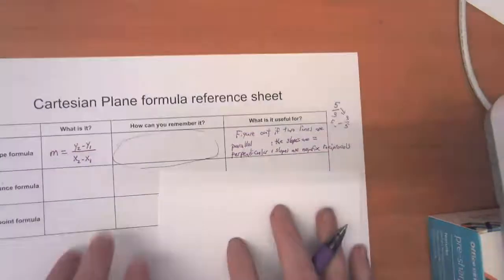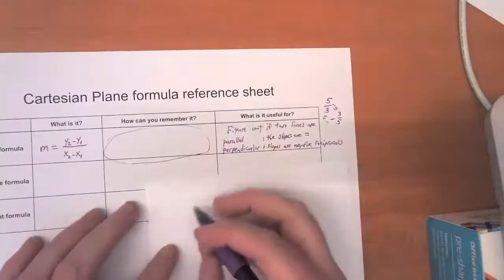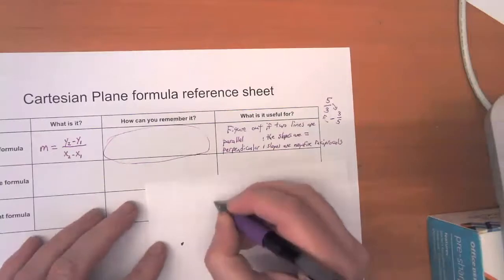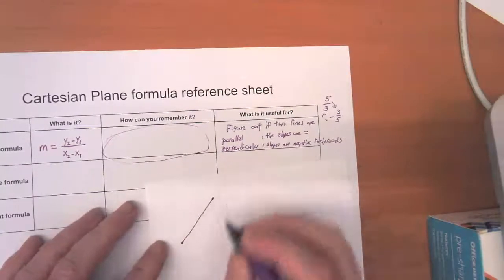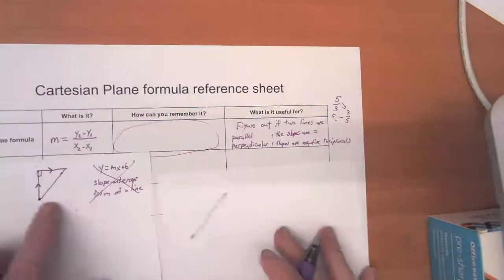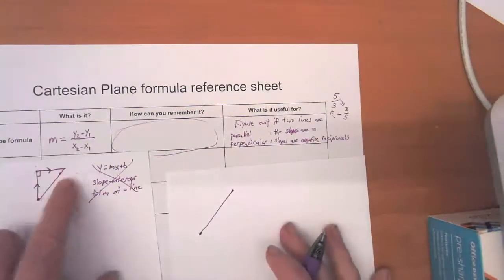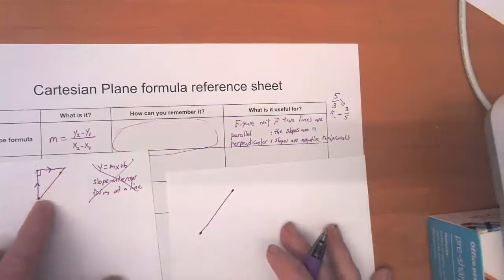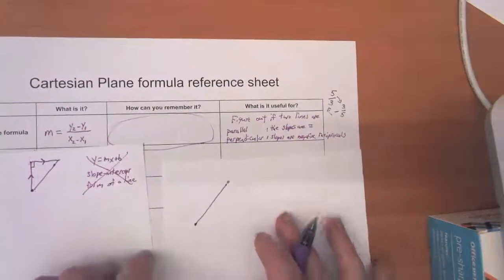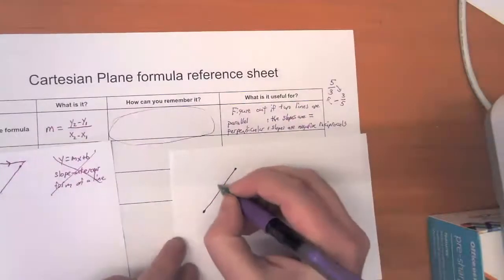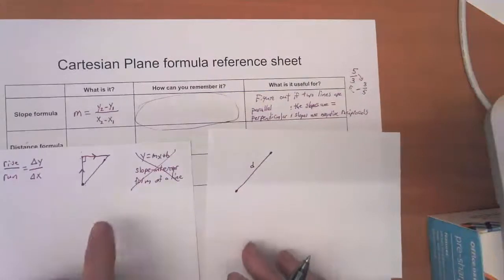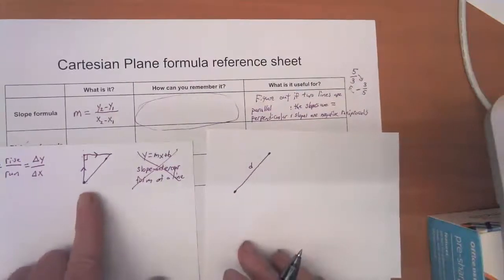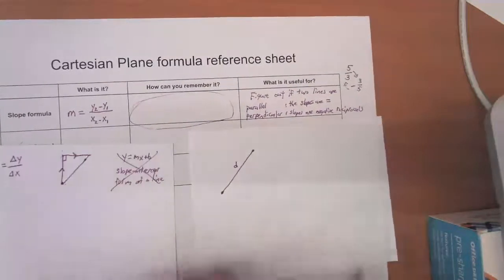All right, so once again, this diagram is going to look quite a bit the same as the slope formula. So we had 2 points, and we were thinking about the line segment between them, and we were thinking about rise over run. That was what slope was. Here, we want to think about the distance.